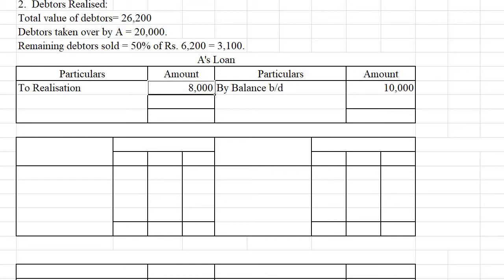That means loan is settled. 10,000 loan was there. That was settled for 8,000 rupees. So if a loan of 10,000 is settled for 8,000 rupees, there will be a profit. That also we have credited in the realization account for 2,000 rupees. Now total 10,000 rupees. So the loan account is closed.